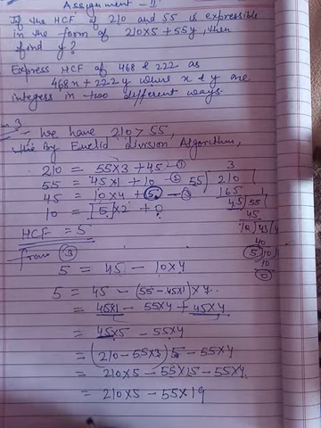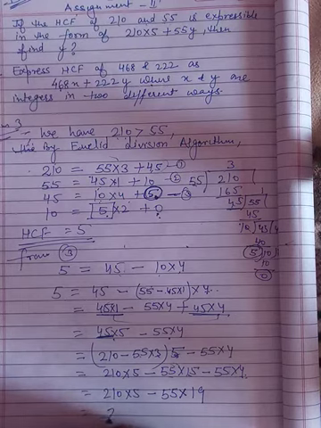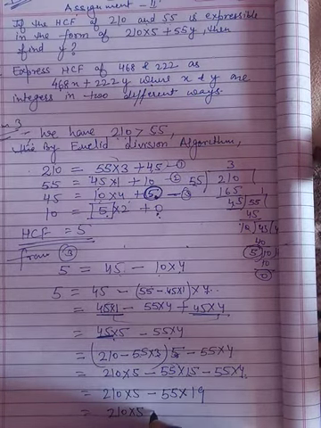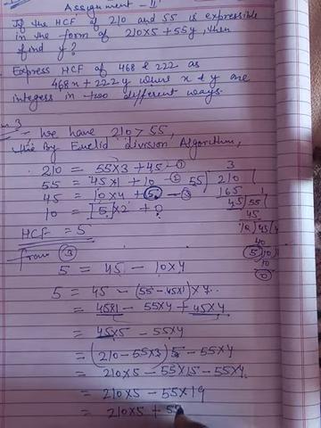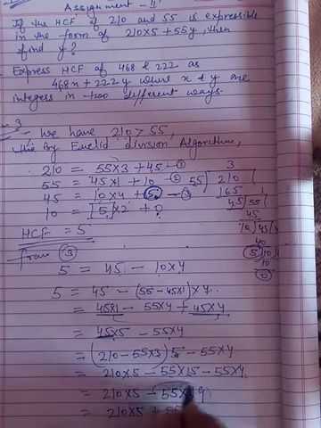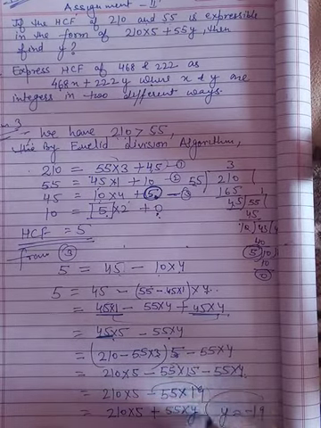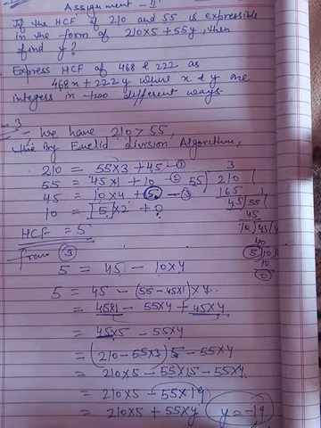So if you compare these two, in the question you have 210 into 5, and this is plus 55 into y. So can you imagine y will be minus 19 from there. So the value of y is minus 19, that will be your answer in question number 3.